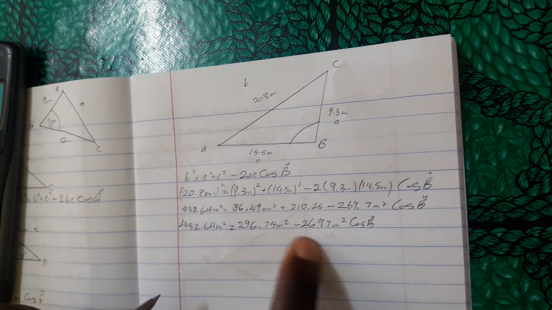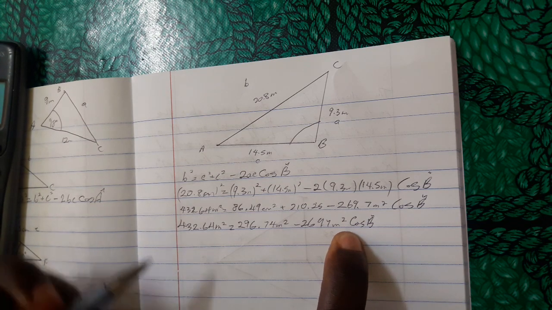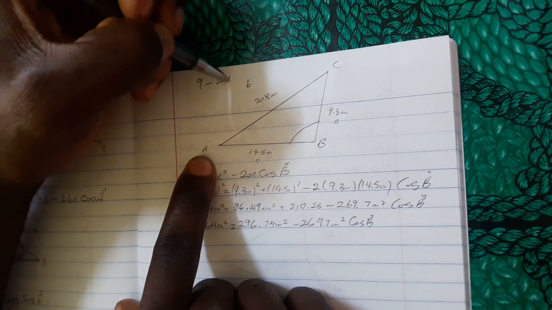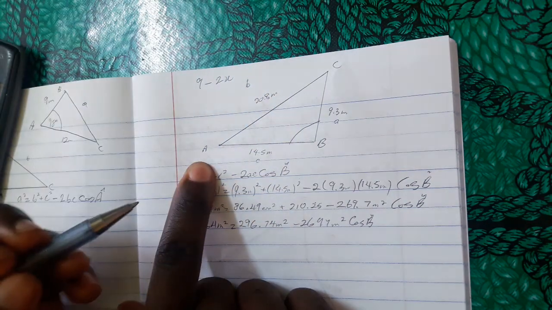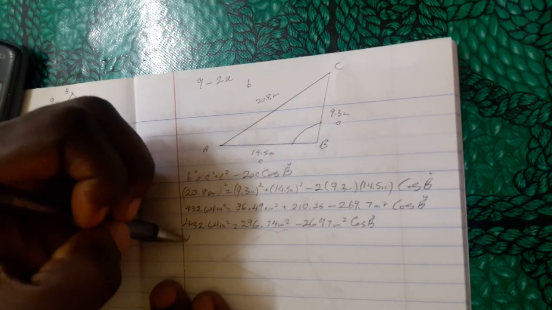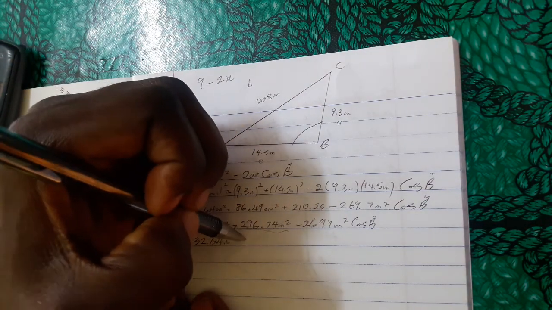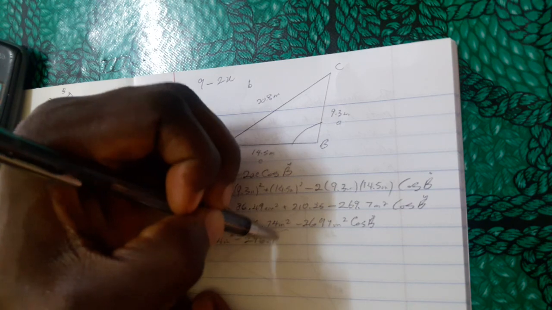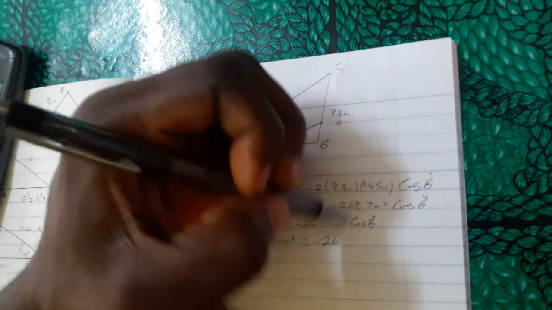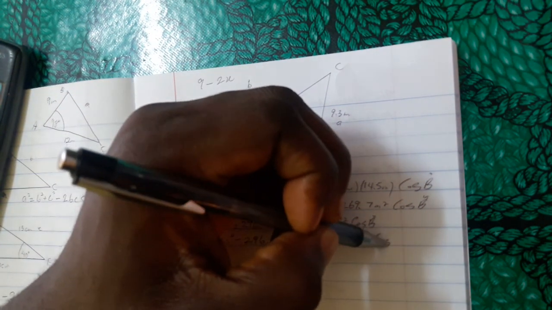Remember, these two cannot be subtracted because this is connected to this cos by a multiplication. It's like if you had 9 minus 2x. You can't subtract these two because they're unlike terms. So this has to go over the equal sign. So we'll have 432.64 meters square minus 296.74 meters square is equal to, I maintain that minus over there, minus 269.7 meters square cos the angle B.